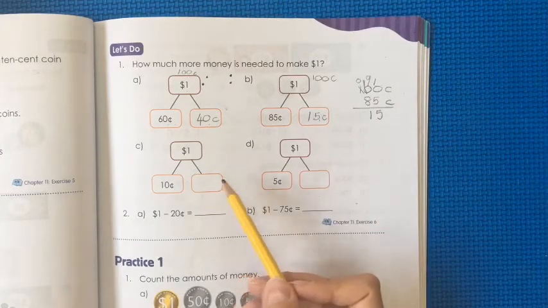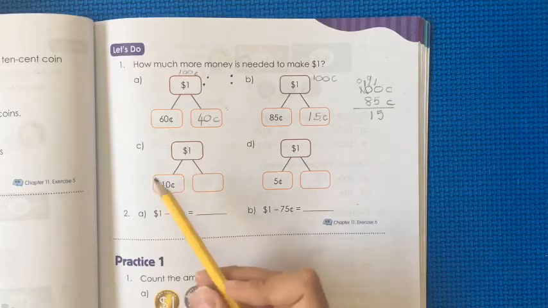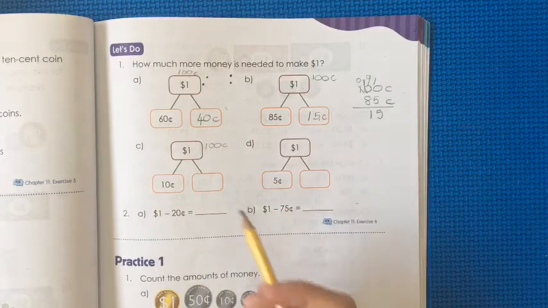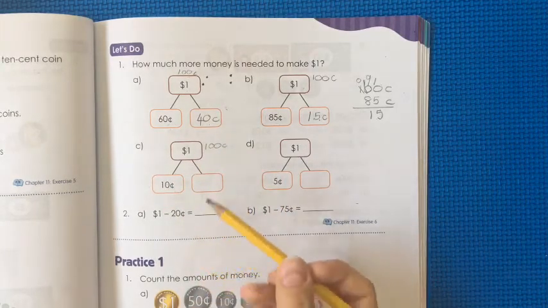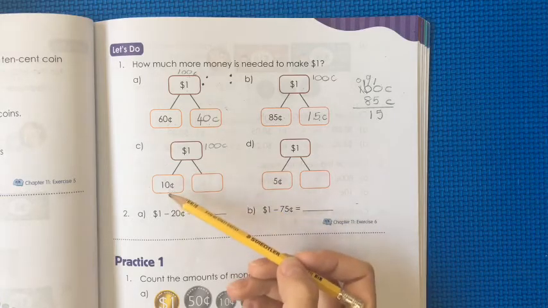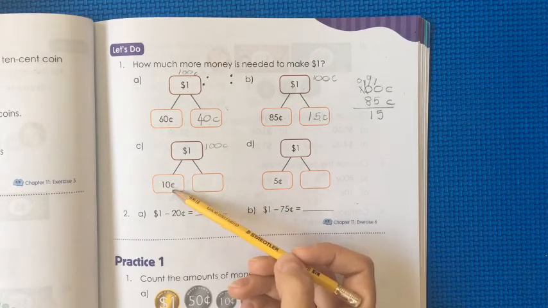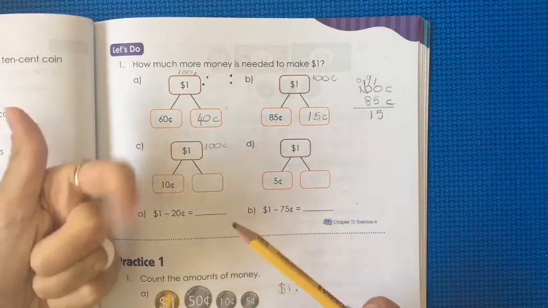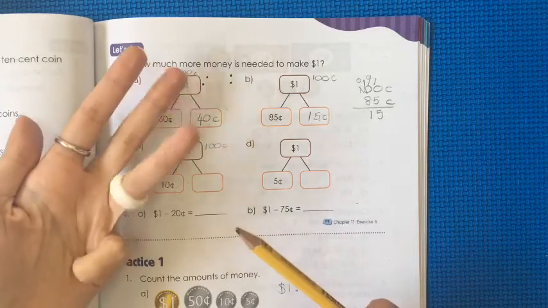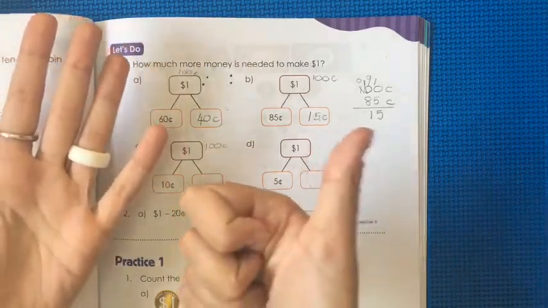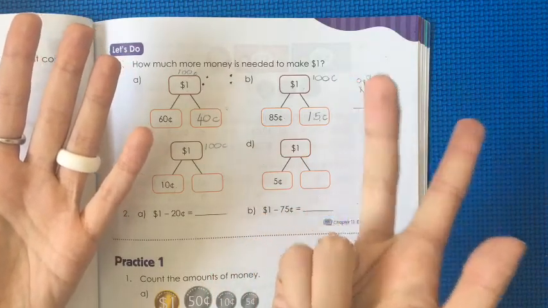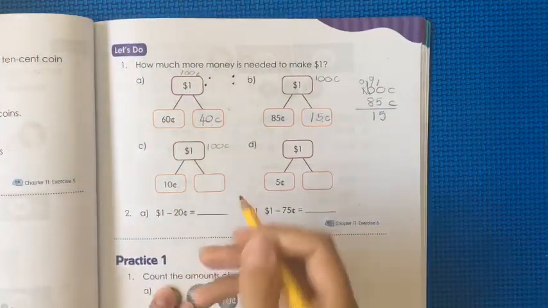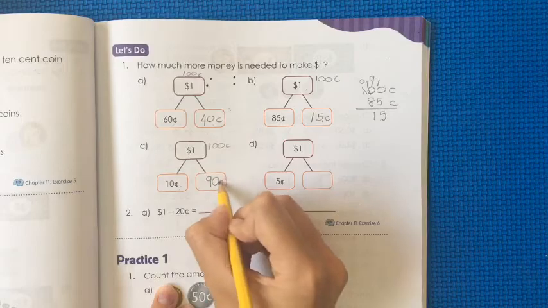Let's do the next one. I have 10 cents. I need to get all the way to $1, which is 100 cents. This one is quite easy because I can start from 10, counting in tens. I put 10 in my head, and then count 20, 30, 40, 50, 60, 70, 80, 90, 100. How many cents do I need? 90. Remember, I'm counting in tens.